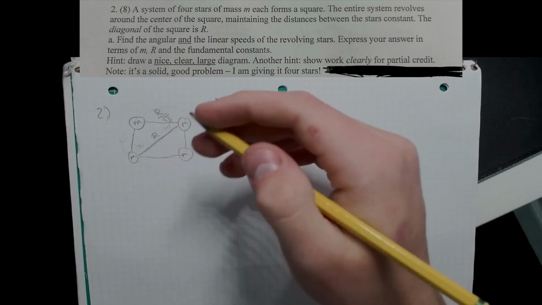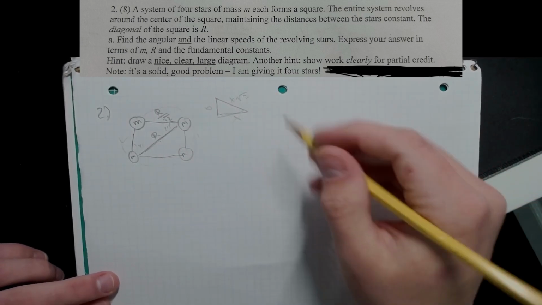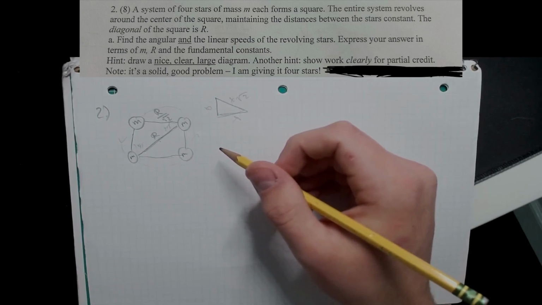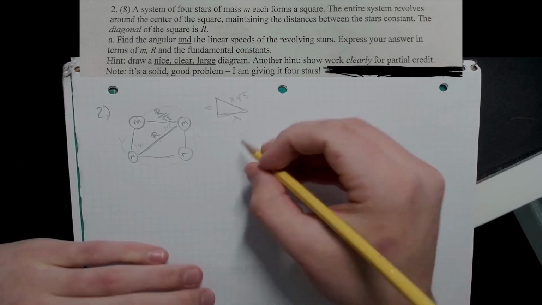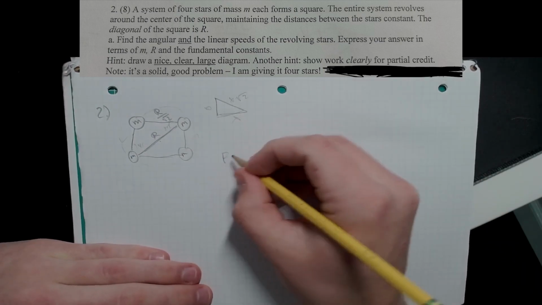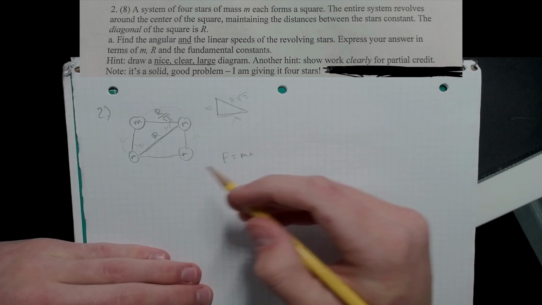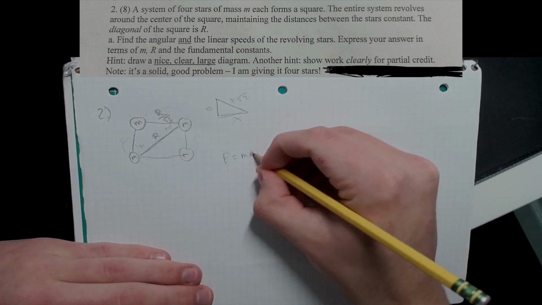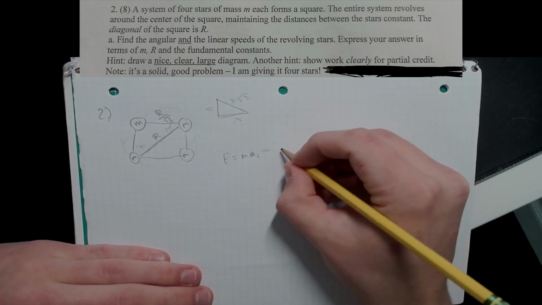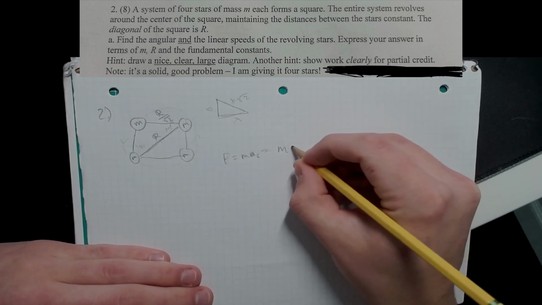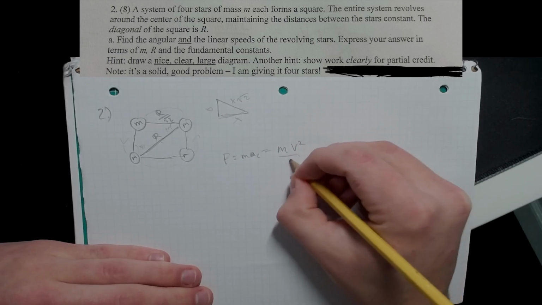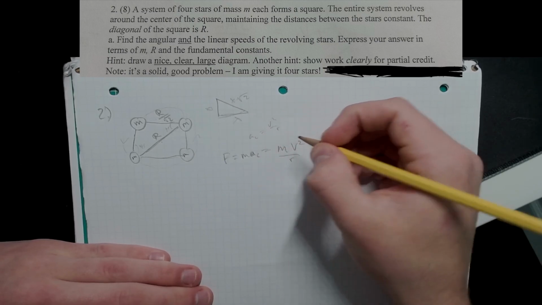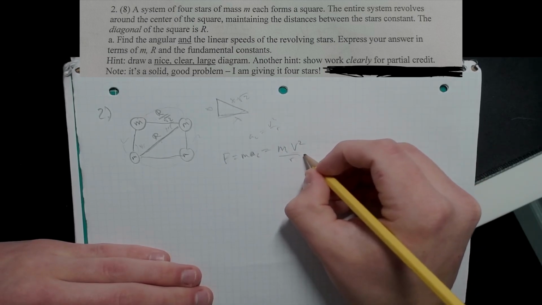So we know that the stars are moving in circular orbit, and it wants us to find the angular and linear speeds. To find the velocity first, we know this is going to be a force problem. So force equals mass times acceleration. In this case, acceleration will be centripetal acceleration because they're all moving around the center of mass, which is v squared over r, so force equals m v squared over r. This will help us find the linear speed.